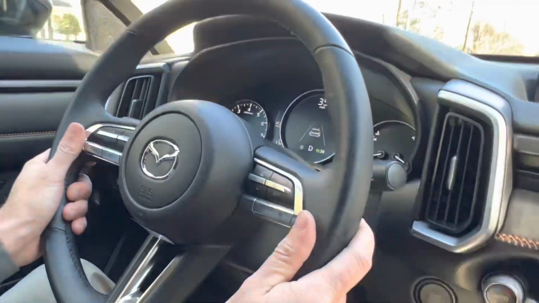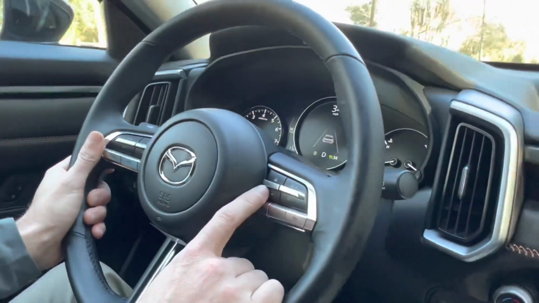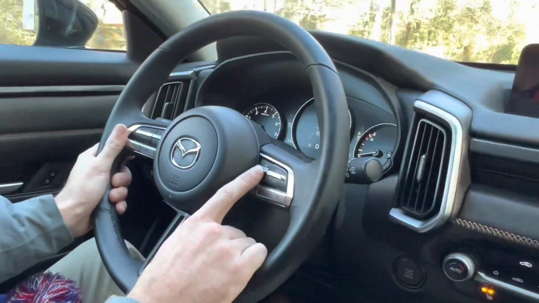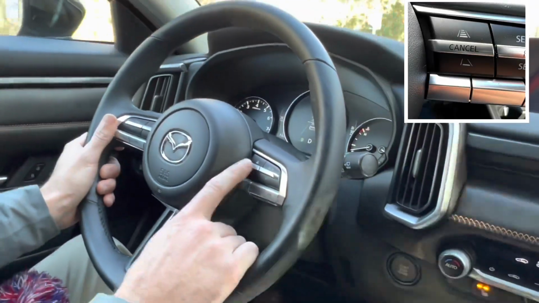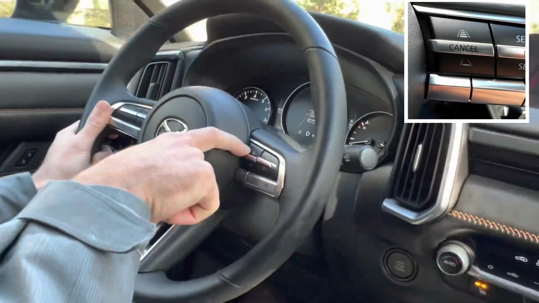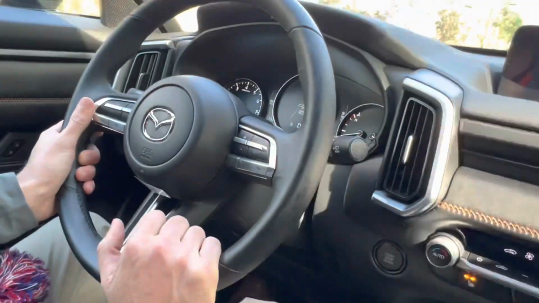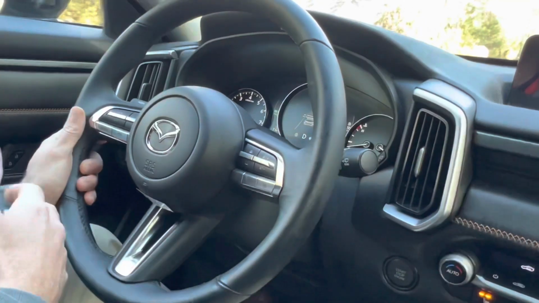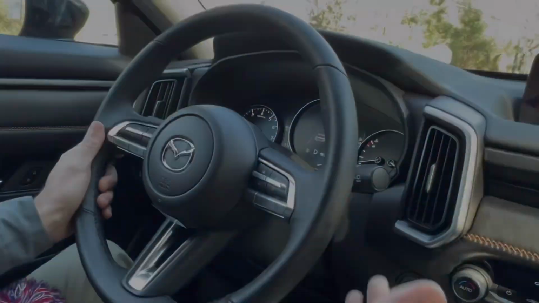The next option you're going to have is to select the number of car lengths you want to stay back from the car in front of you. To activate this option, click this button up to increase the number of car lengths, and click this button down to decrease the number of car lengths. It'll let you select from 1 to 4 car lengths.